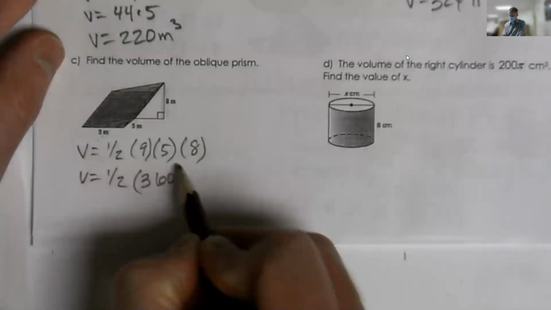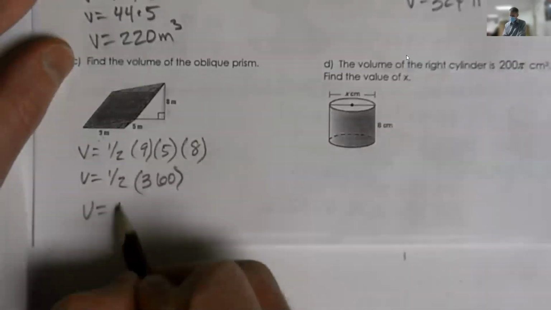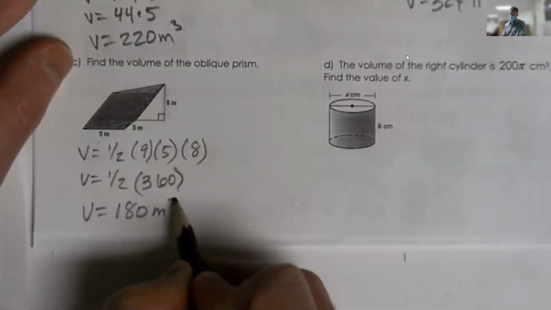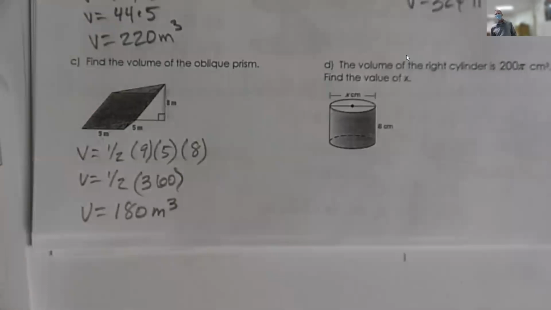And when we take half of that, we get 180. We're taking half because a triangle is half of a rectangle. So if we did length times width times height, as we did, that's when we fill up the fish tank. But we're only filling up half the fish tank because this is a triangle. So that's why this is a half, but other ones were not.